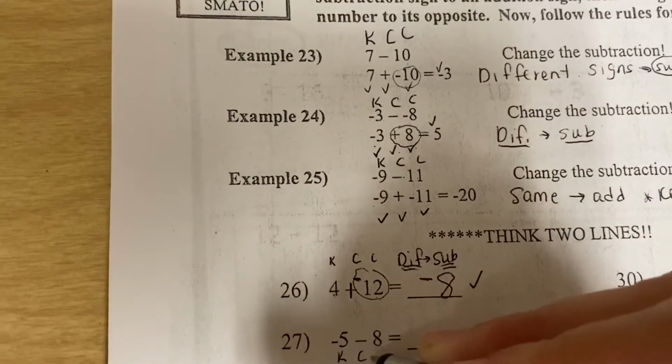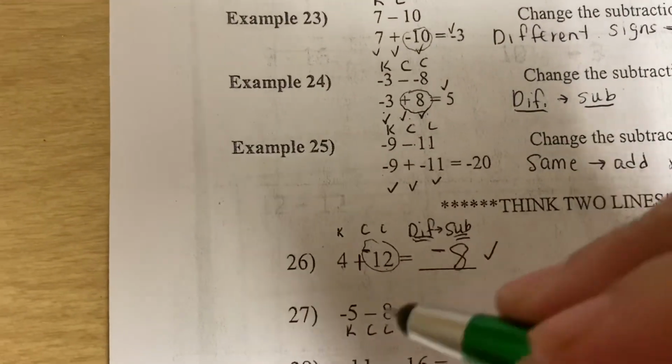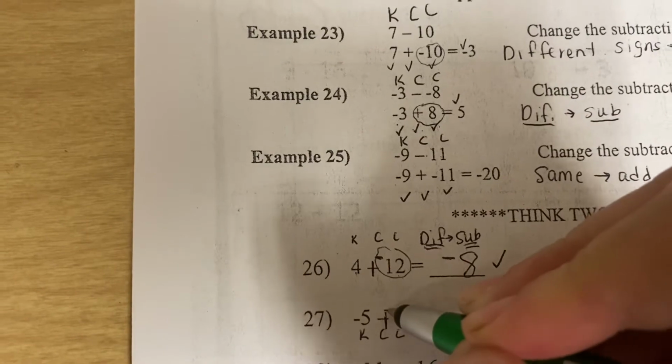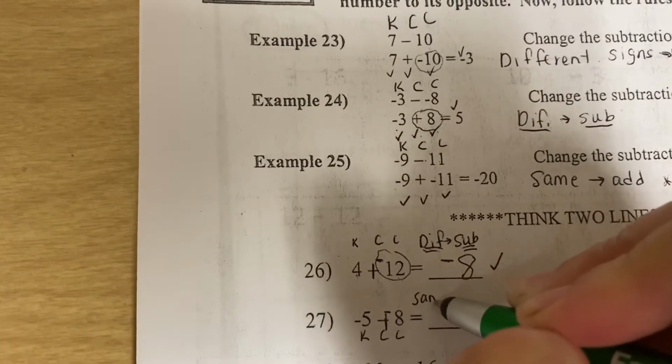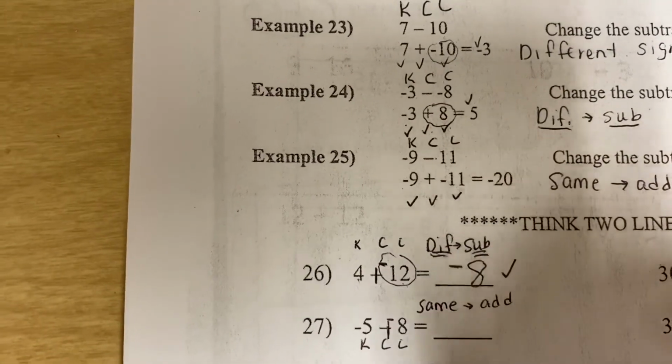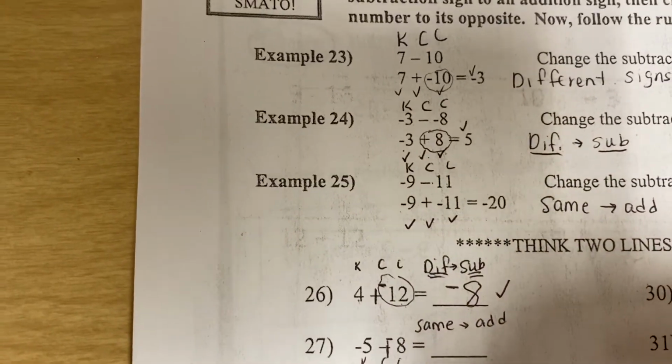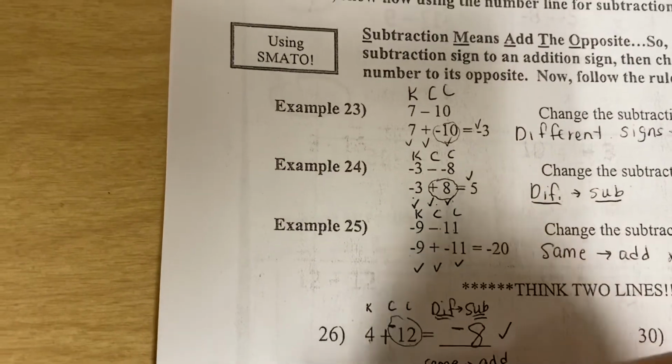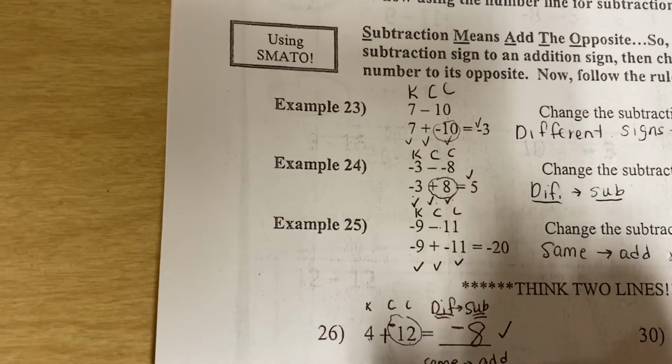Okay, let's do number 27 together. Keep, change, change. Same equals add, and then 5 plus 8 is 13, and negative, negative, I keep the sign.